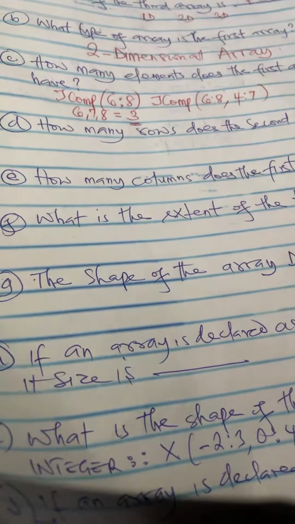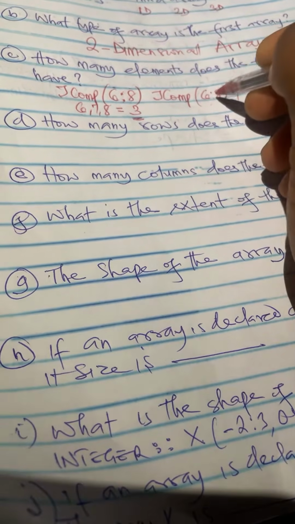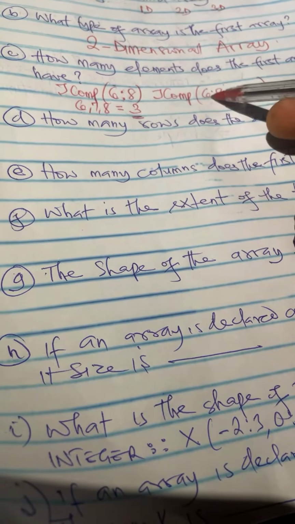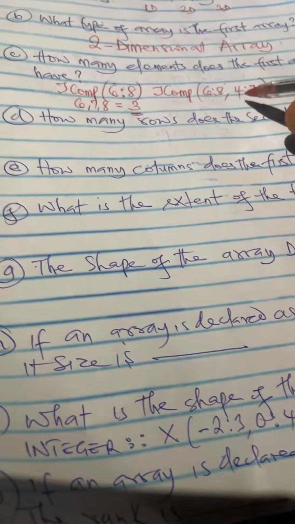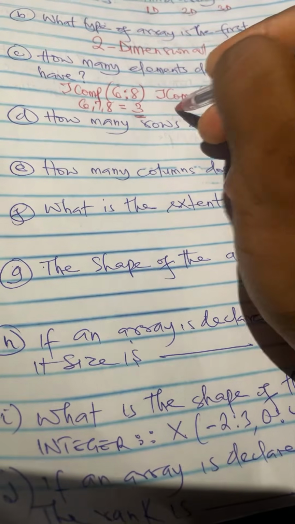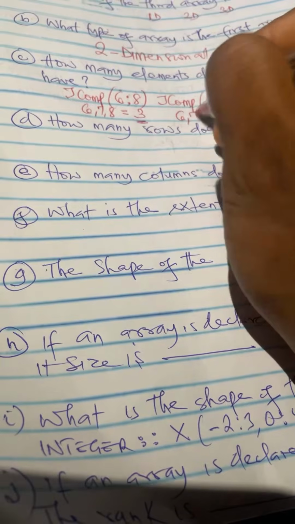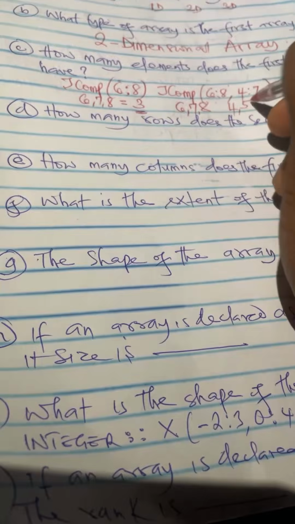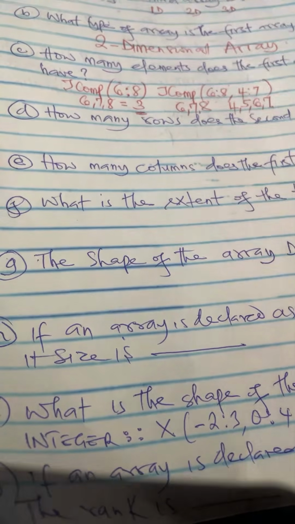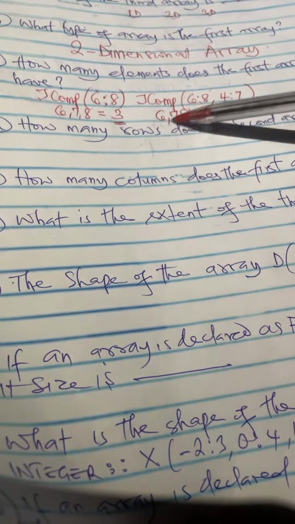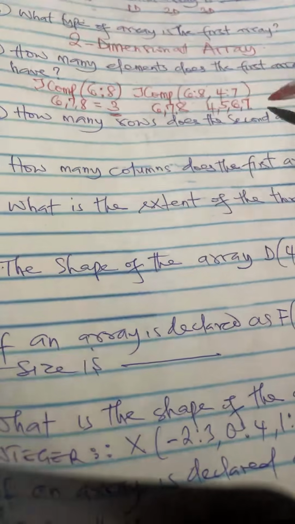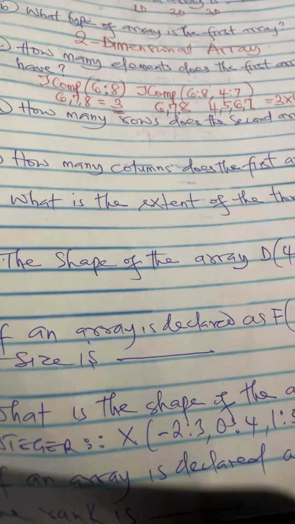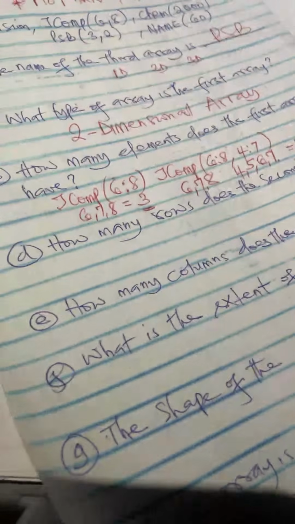In this case now, what do we do? We get the size of this one, and we get the size of this one, then we multiply. So 6:8 will be 6, 7, 8, while 4:7 will be 4, 5, 6 and 7. So how many values are here? 3. How many values are here? 4. So we say 3 times 4, that will give us 12. So the size of this one is 12.